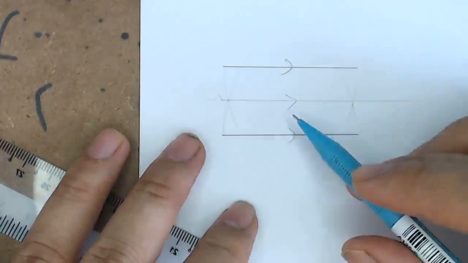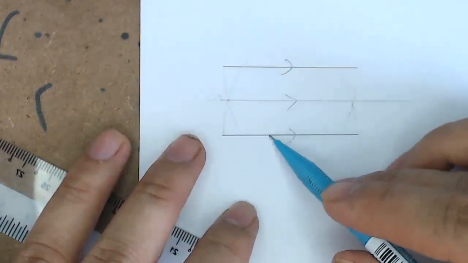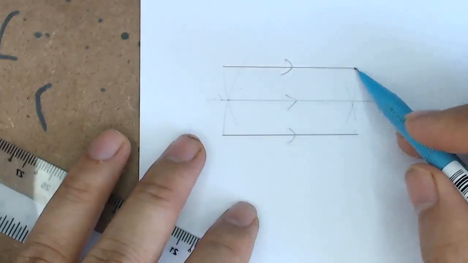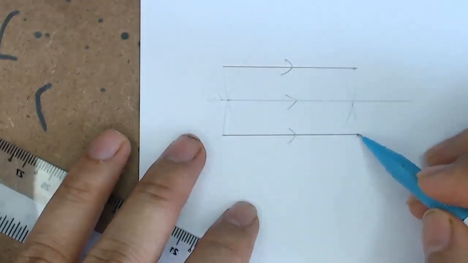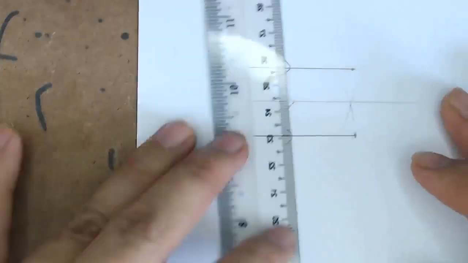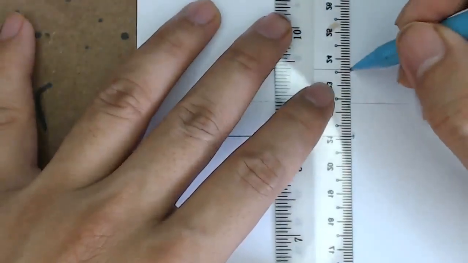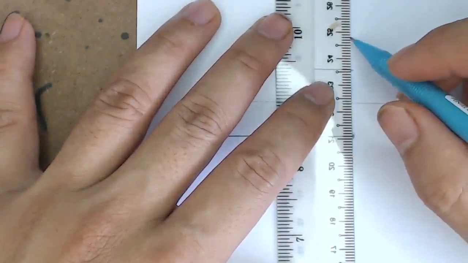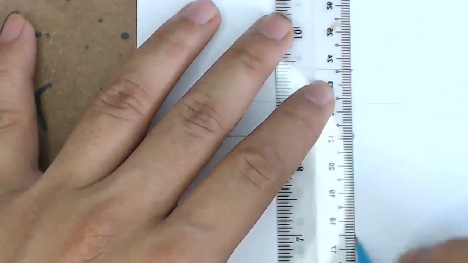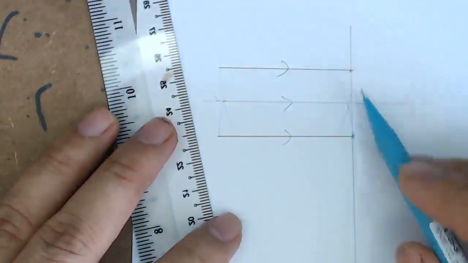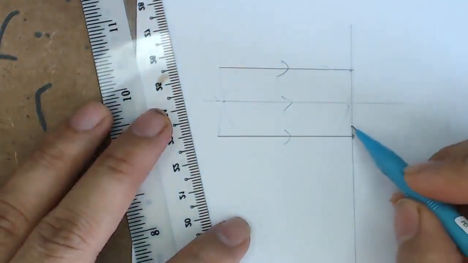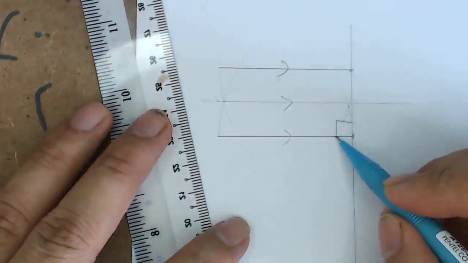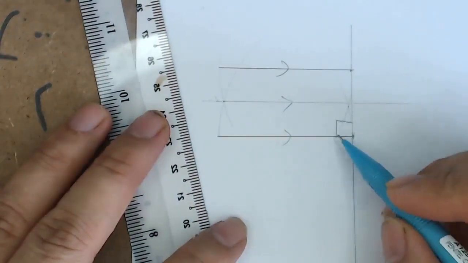But this we can get if what? If this point here to this point is perpendicular, not equidistant, not parallel, perpendicular, sorry. It means that if we connect both points here, we have 90 degrees.